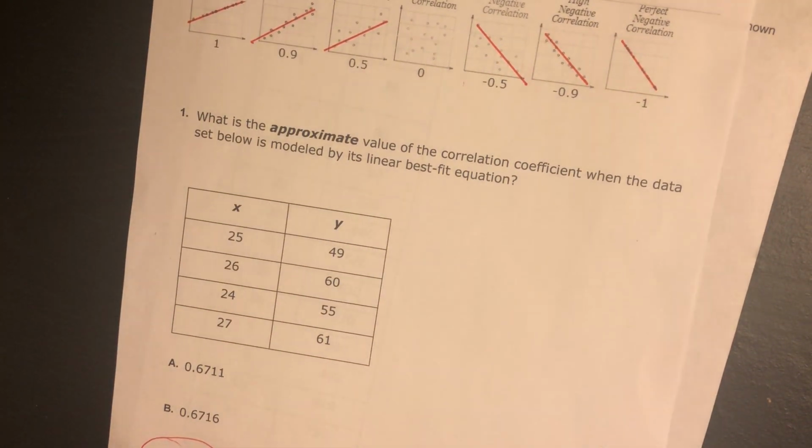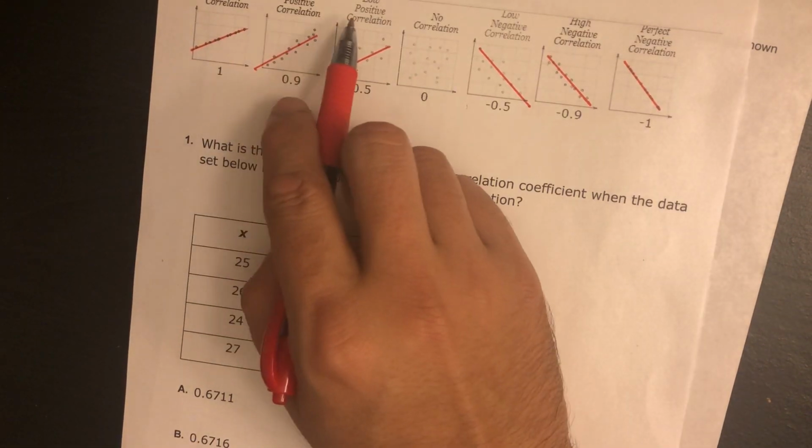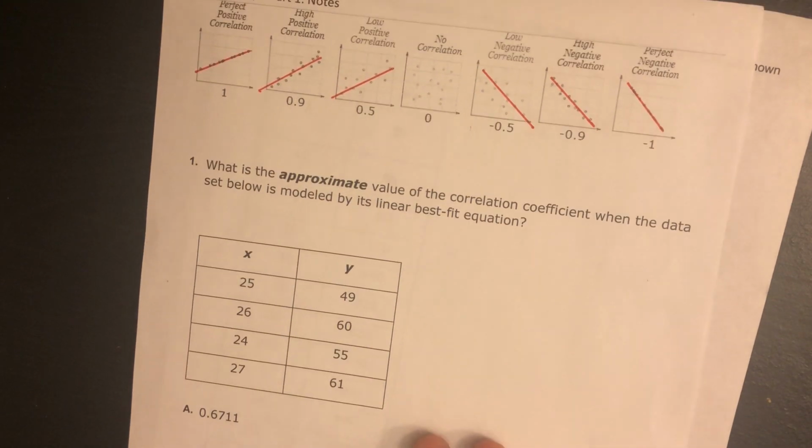And of course, if we go back over here, this coefficient falls between the high and the low. So we're almost looking at a little bit above low. So we might say this is a middle correlation, not strong, not high, not low. It just falls right in the middle, okay?